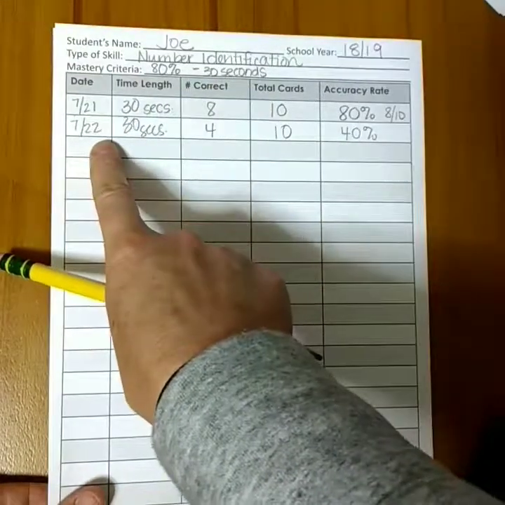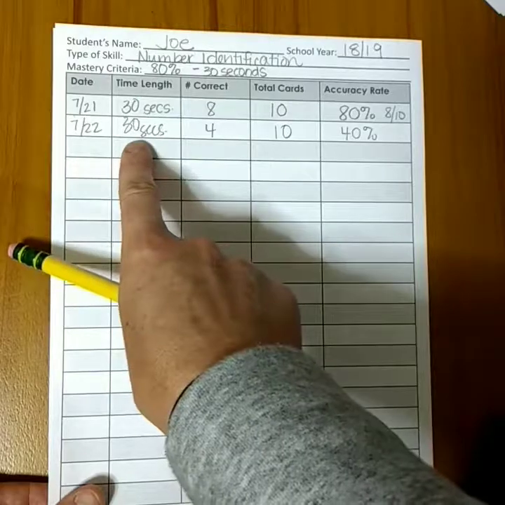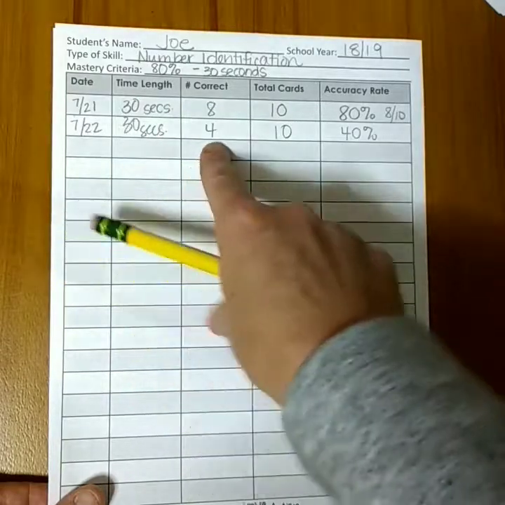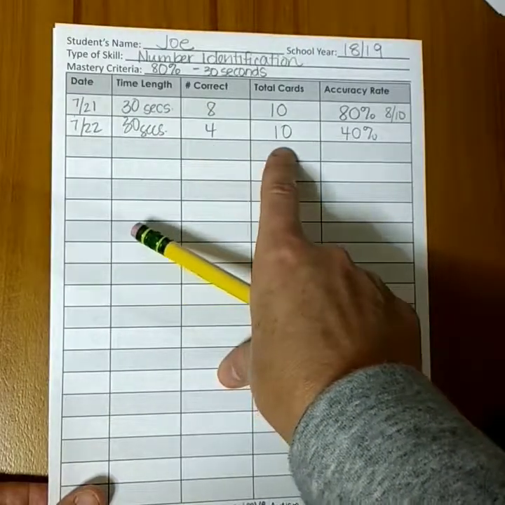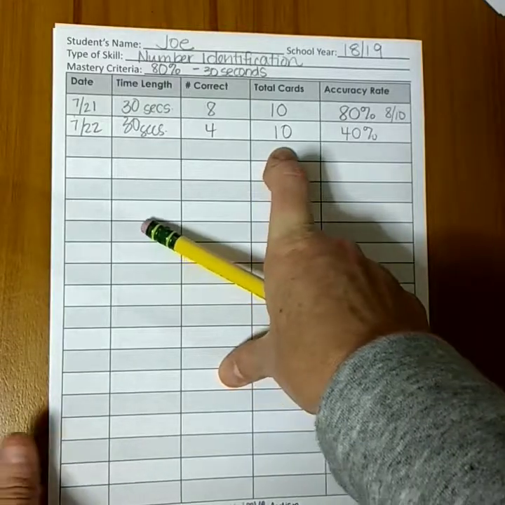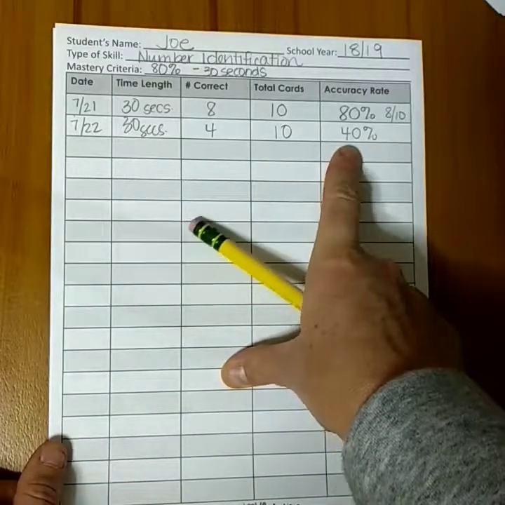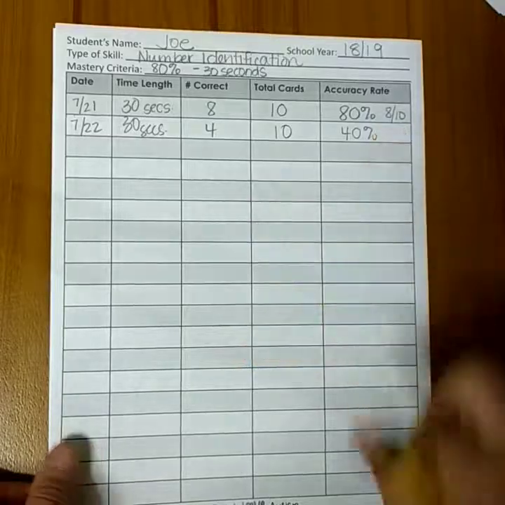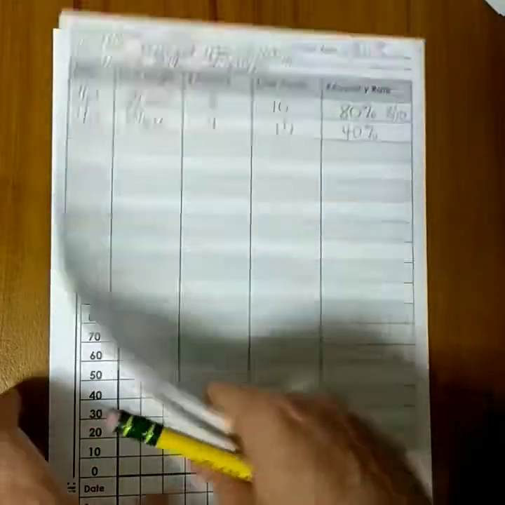When we record these sessions, we write the date, how long the session length was, the amount that they got correct out of the total number of cards that we worked on, and the accuracy rate, which you can do in a percent, or you can also see I did it in a number.